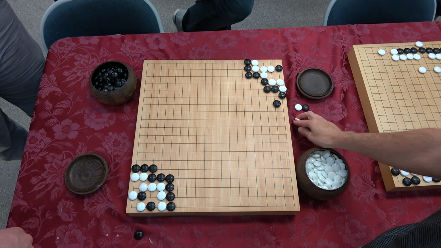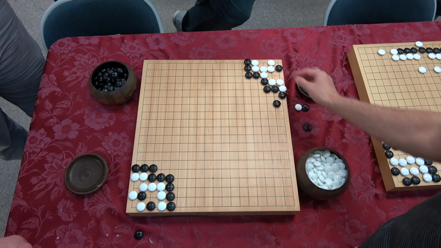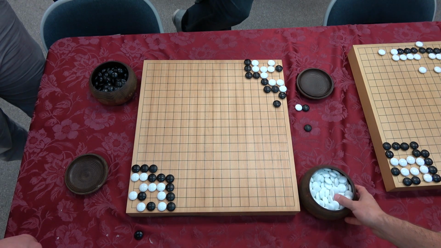Yeah. So there's a problem here. Let's say white makes this high. What's the shape problem?